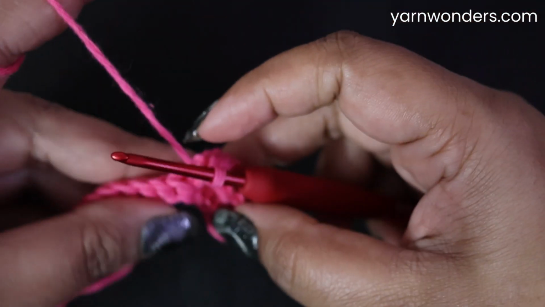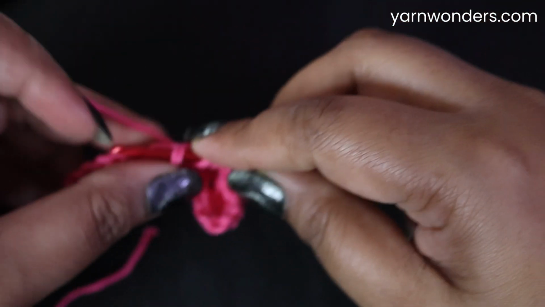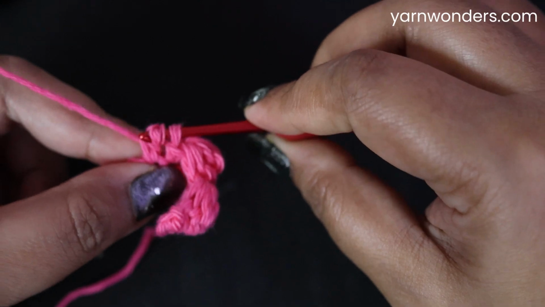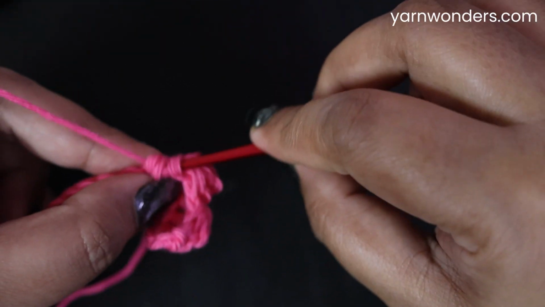You can continue this till you reach the end of the work, and your last stitch should be a single crochet stitch.